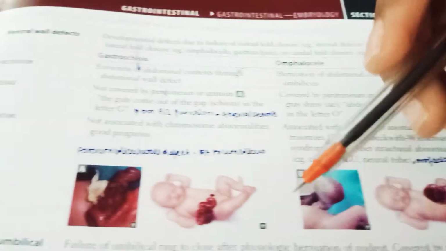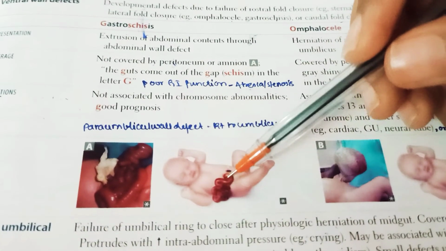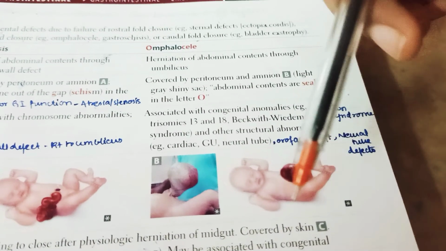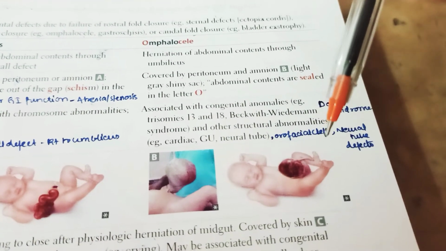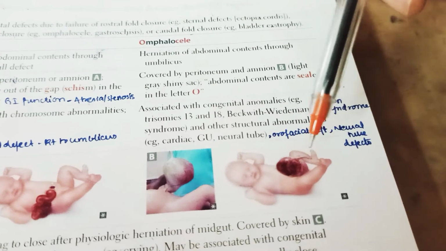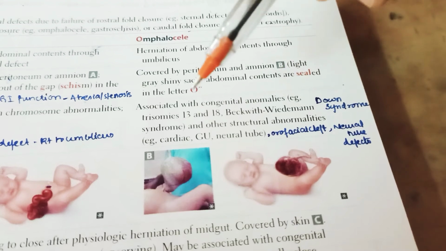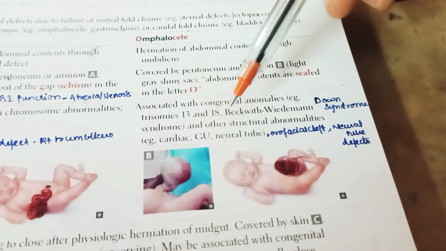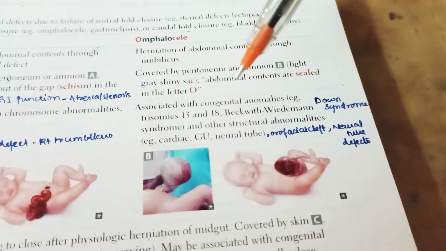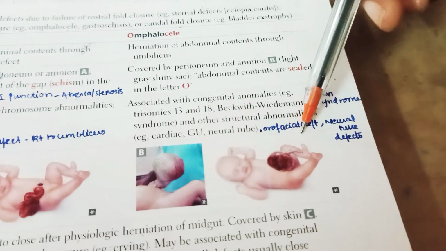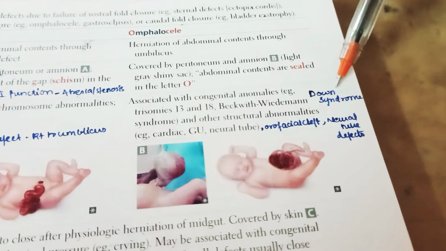But in gastroschisis there is no peritoneum and amnion because it is coming from the side of the umbilicus, whereas this is directly coming from the umbilicus. So it is covered by peritoneum and amnion, and it is sealed like an O shape. Okay, and there are many abnormalities associated with it, like trisomy 13, 18, Beckwith-Wiedemann syndrome, and cardiac, GU, neural tube defects, orofacial clefts, Down syndrome, all these are affected.